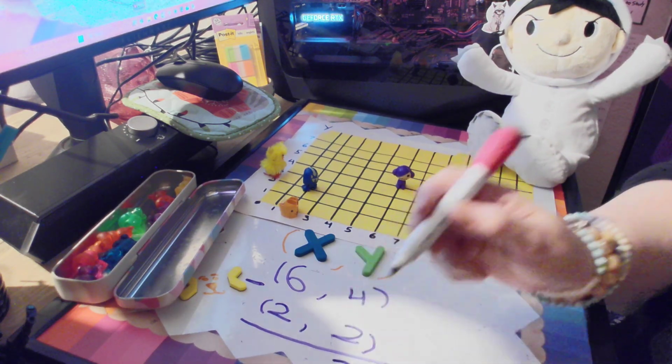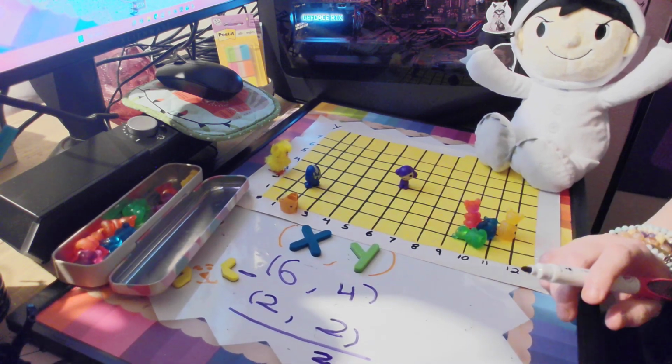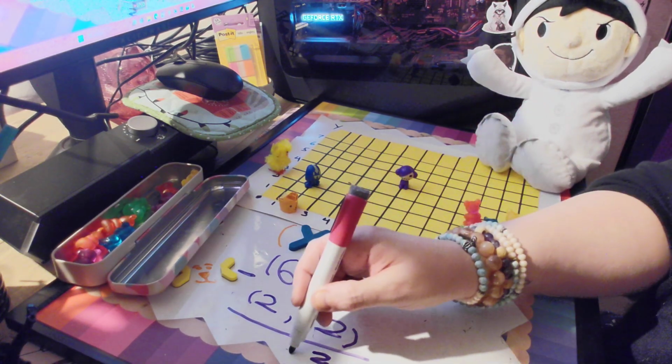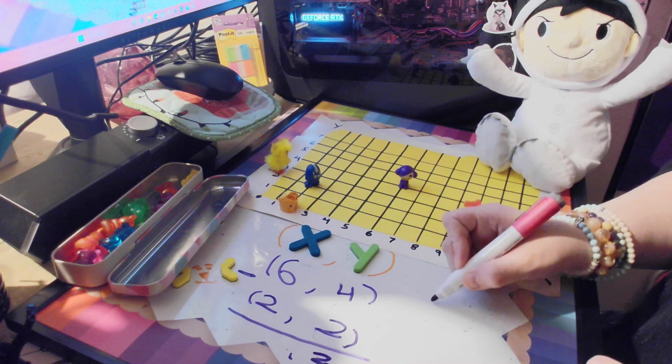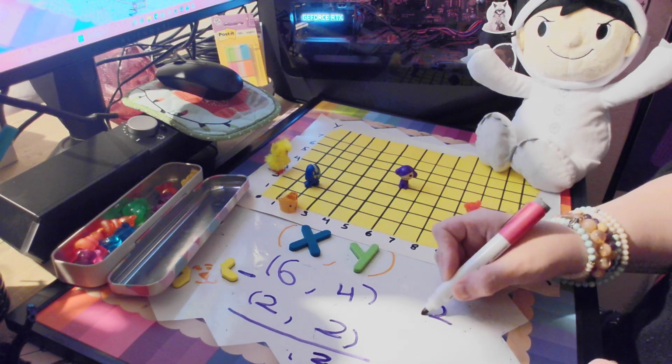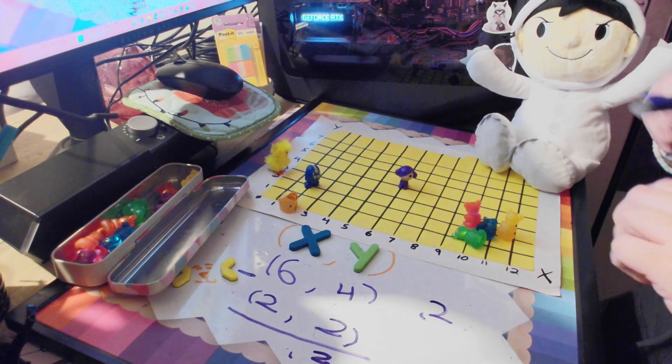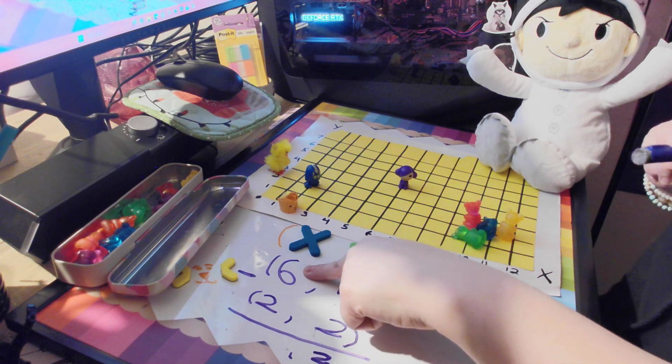Okay, I hope that you can see this down here. I'm trying to write it so you can see it. Oh, and you can't see it. Oh, if I angle it, there you go. You can see my 2. Okay? We're going to write that 2 right up here just so that you can see it better. All right, now we got to do the X numbers.